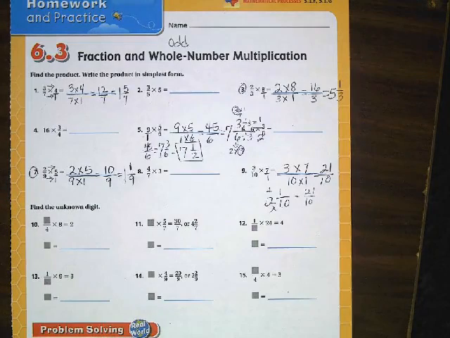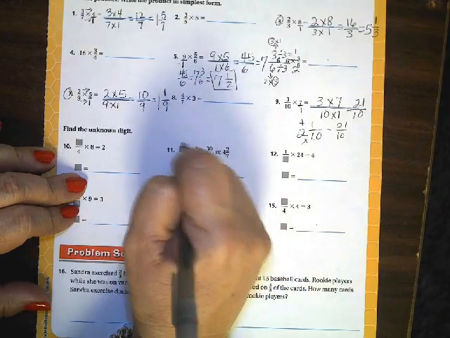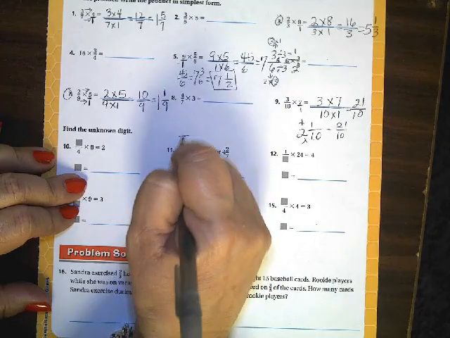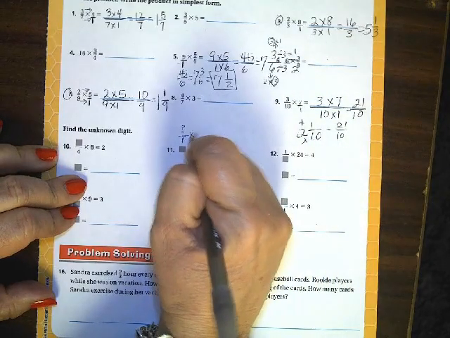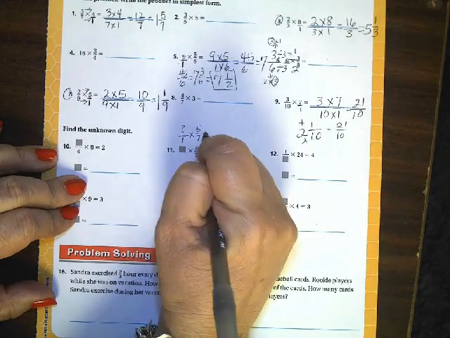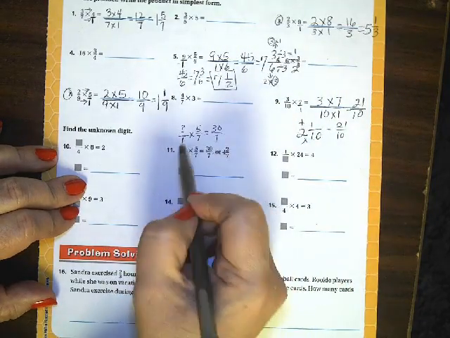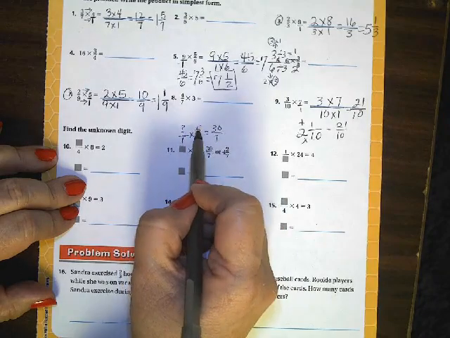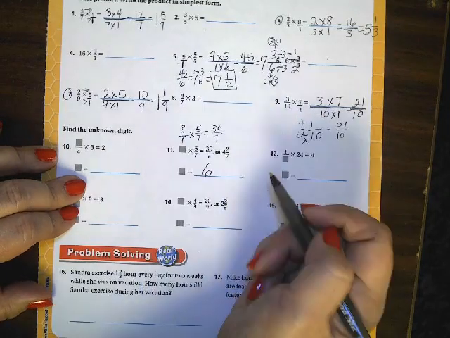All right, let's look at this next one. Find the unknown digit. We're doing the odd numbers. So I want you to kind of rewrite this. You have this whole number. It's going to be a whole number. So something over 1, because I'm going to make that into a fraction, times 5/7 equals 30 sevenths. So 1 times 7 equals 7. What times 5 equals 30? Exactly. It will be 6.